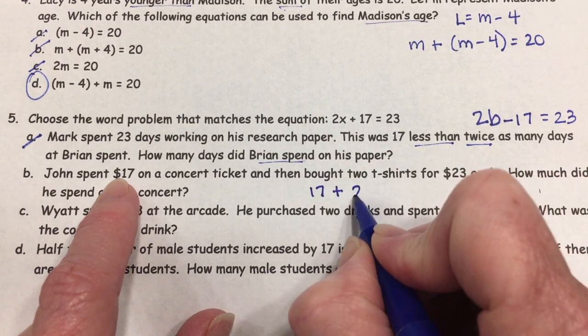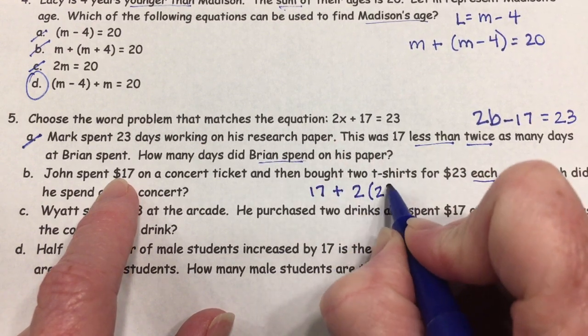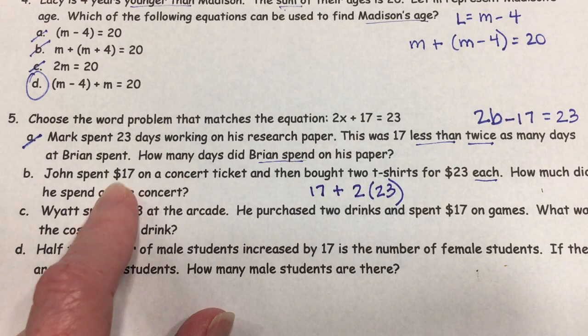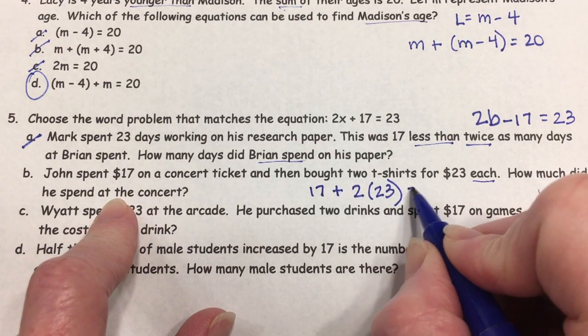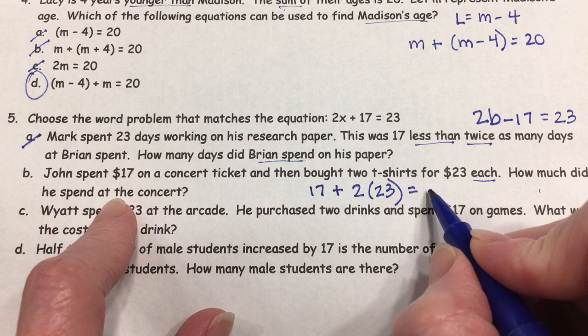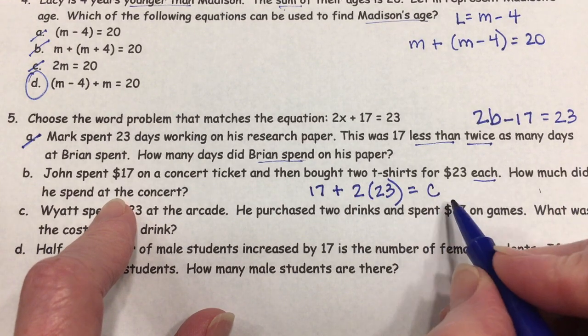Okay, so he bought 2 of them, and I know they cost $23, so I would have to multiply those times 23 to get how much he spent at the concert. So that would be equal to his total.